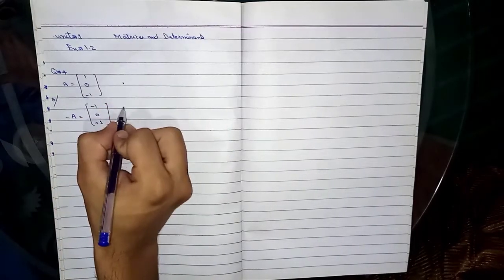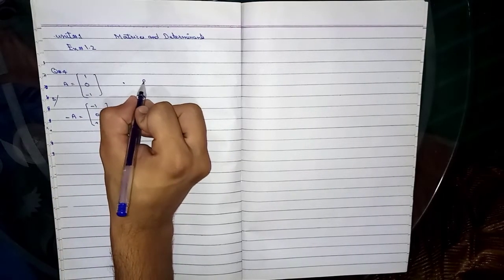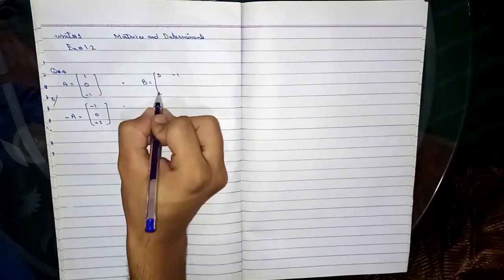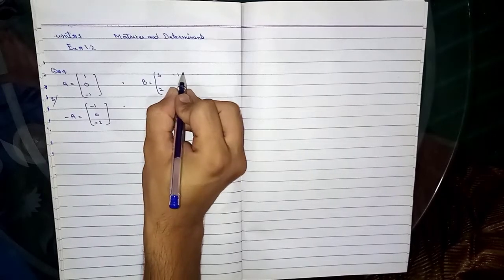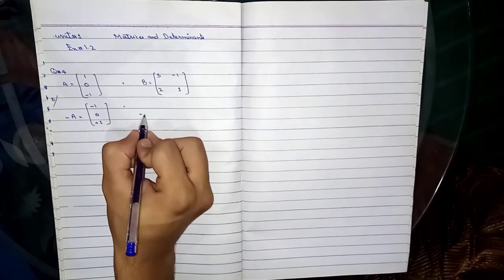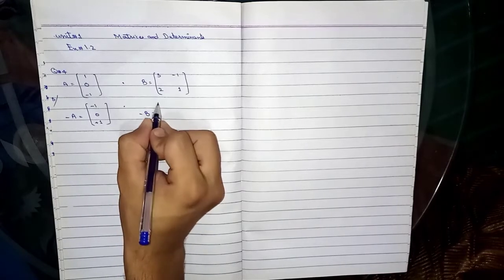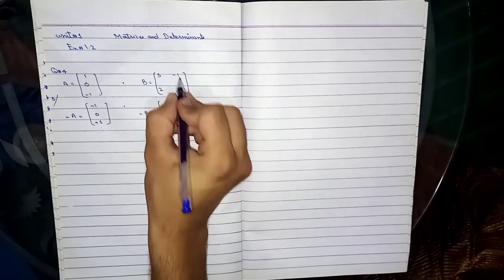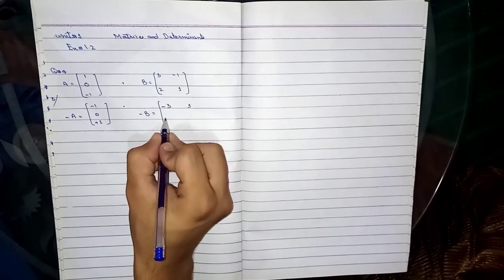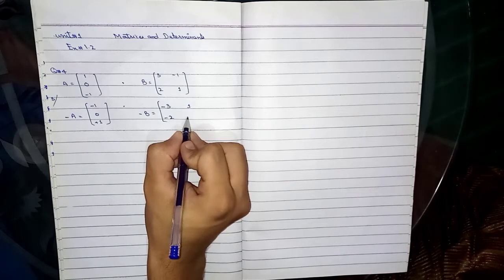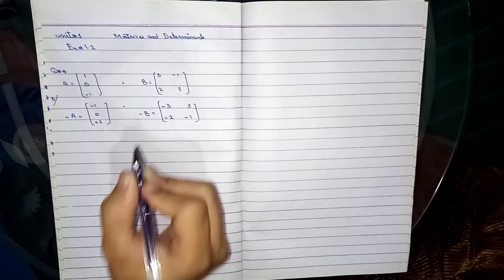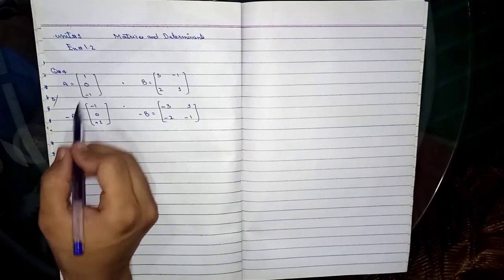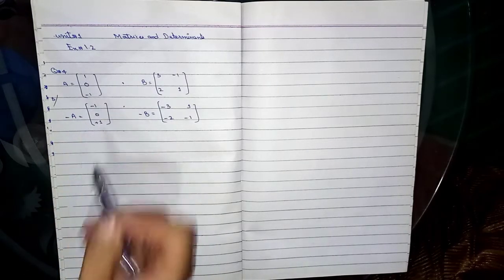And similarly in the next part, B, we have 3, minus 1, 2 and 1. Its negative will be represented by minus B, and is obtained by changing the signs. Plus 3 becomes minus 3, minus 1 becomes plus 1, plus 2 becomes minus 2, and plus 1 becomes minus 1. So its negative is obtained simply by changing the sign of each entry of the matrix.